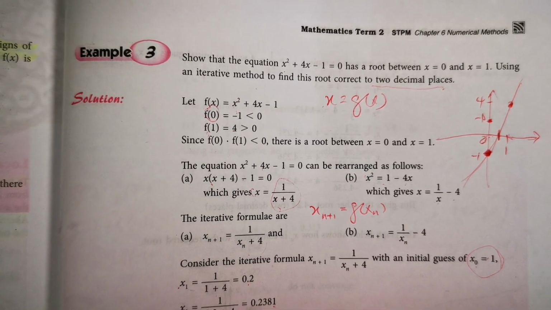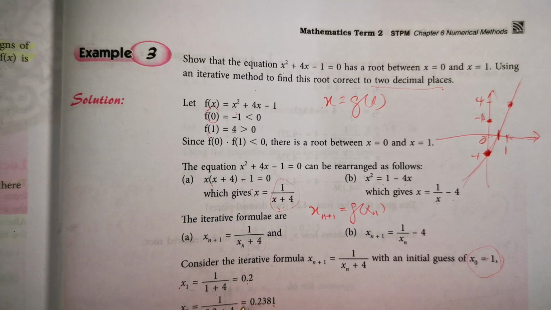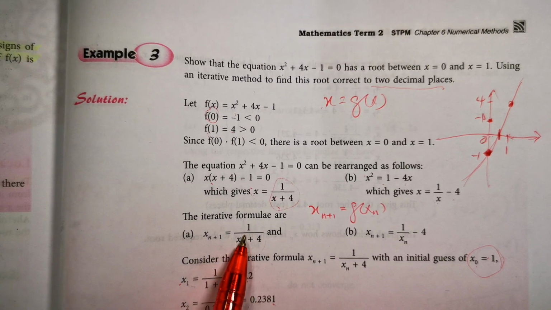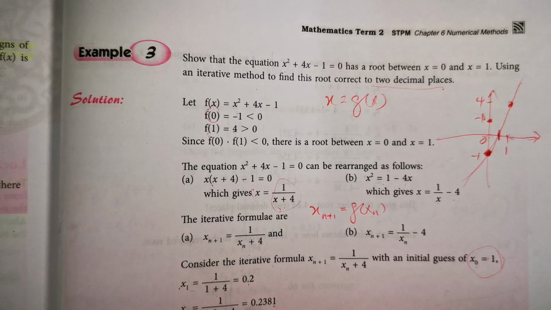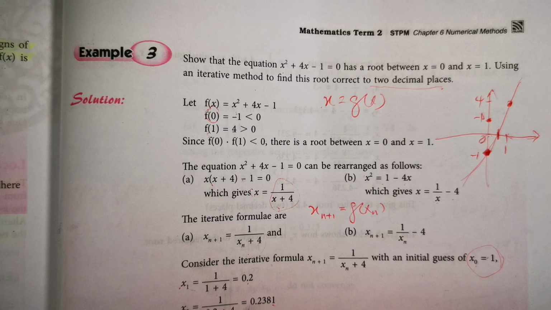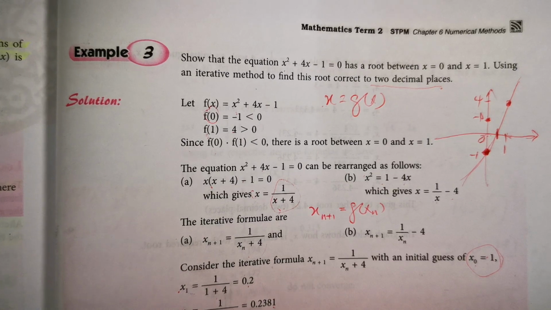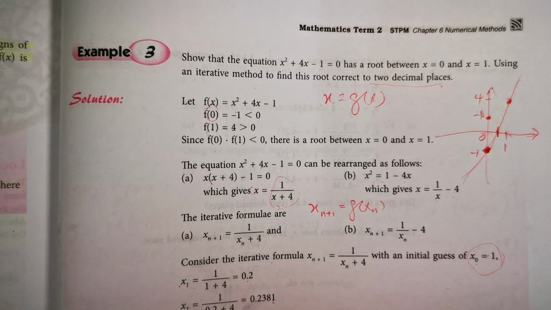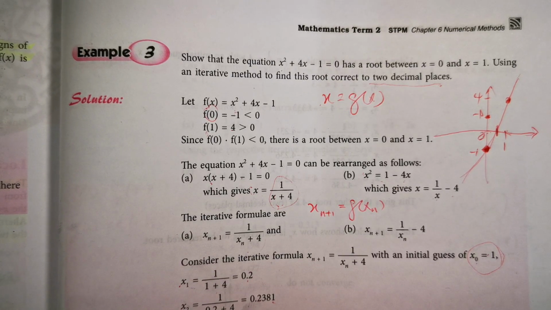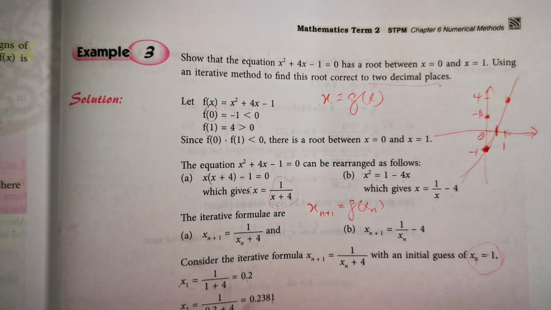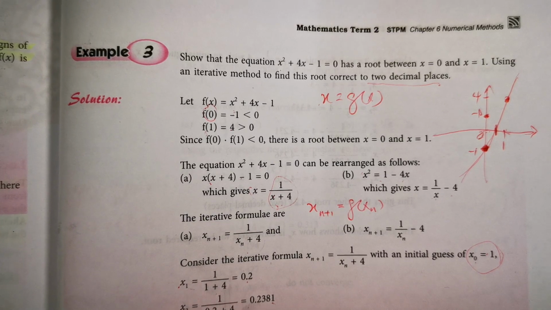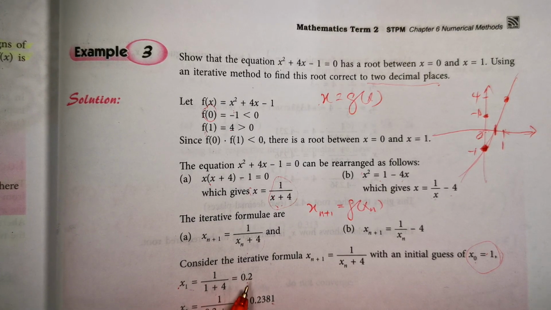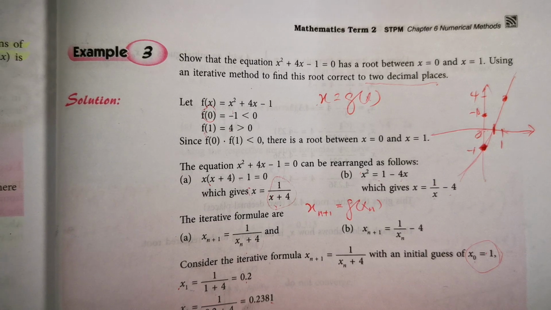Okay, so 4. Then again, substitute this x2 into g(x) again, and you get this. You see, I still use 4 decimal places. So this is my third approximation. Then the third approximation again substituted into g(x), I get the 4th. Then we ask, when to stop? You see, there is no same answer yet.